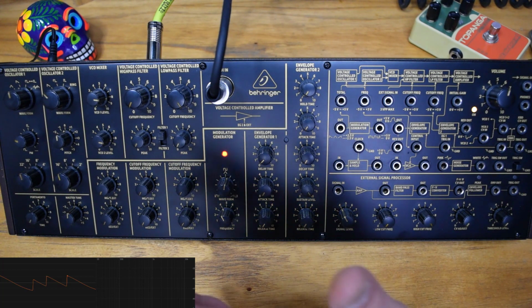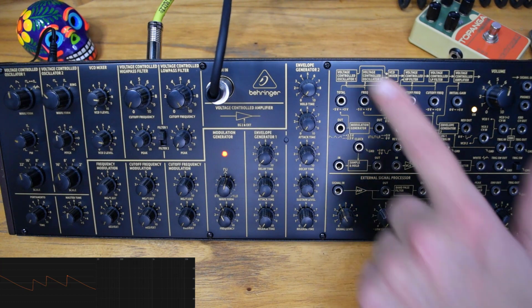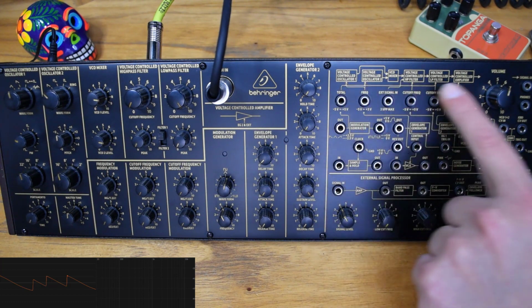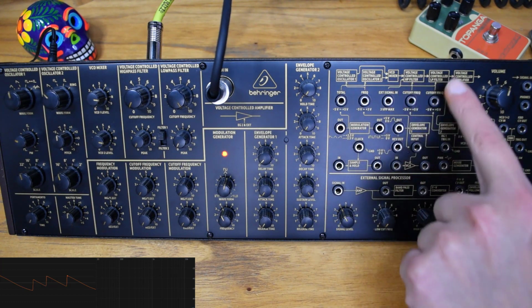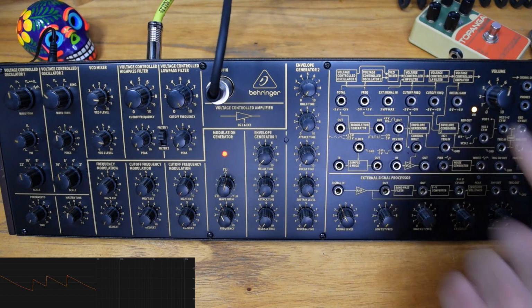So now we know how to use the oscillators, the mixer, and, of course, the filters. And we're just following the path right here. Oscillators, mixer. Now we know the filters. We need to move on to the VCA.